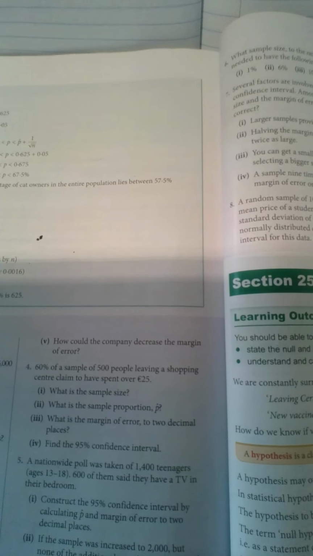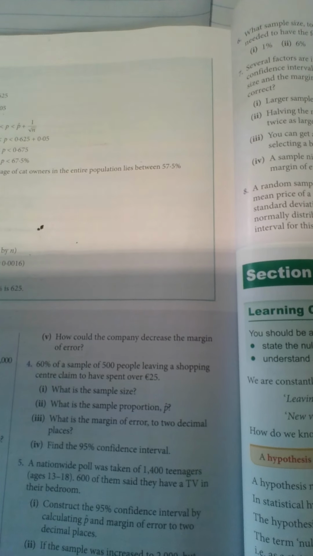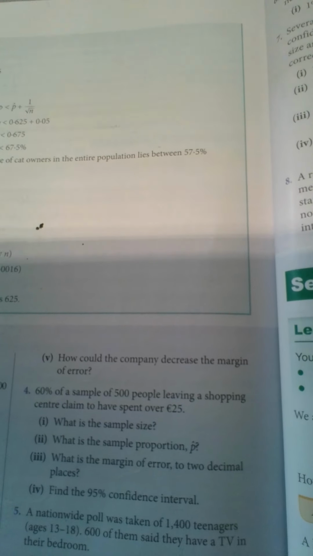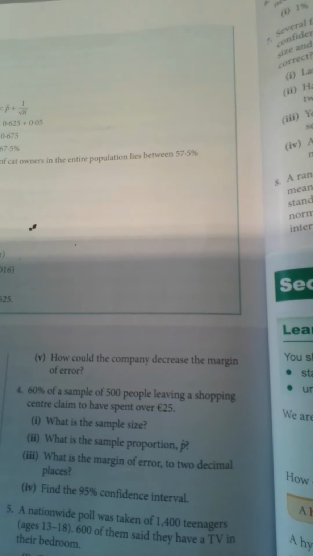Question 4 in Destination Maths, page 518. So question 4 asks you, 60% of a sample of 500 people leaving a shopping centre claim to have spent over €25. What is the sample size? What is the sample proportion p hat? What is the margin of error to 2 decimal places? And find the 95% confidence interval.